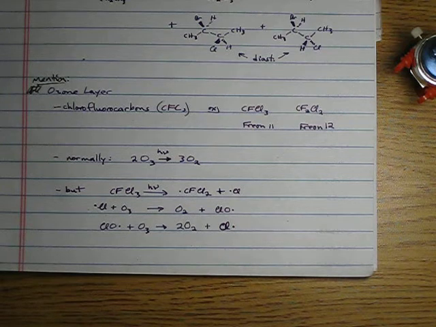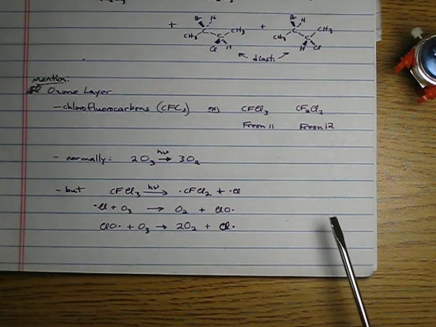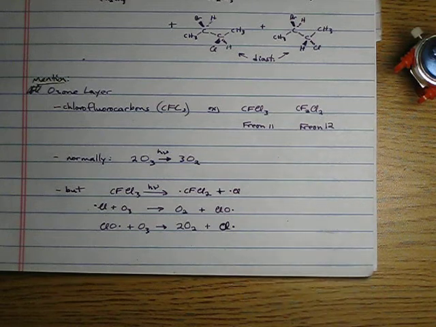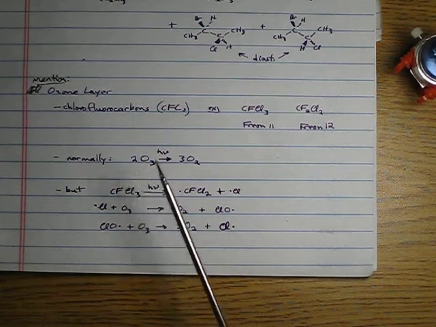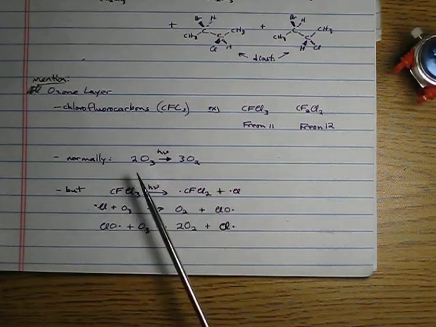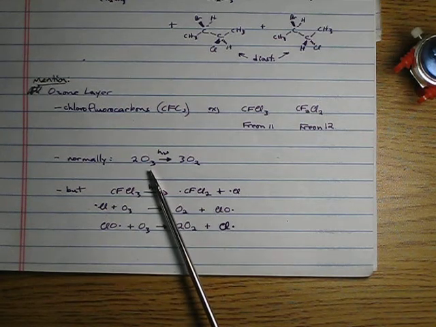And so that's good. But then we found there was a problem, because while these are fairly inert, they don't react down here in the normal atmosphere. Once they get up into the upper atmosphere, it turns out that they respond to ultraviolet light and generate radicals. So let's look at the situation. We have the ozone layer, and normally the ozone layer, we have ozone molecules, that's way up there.